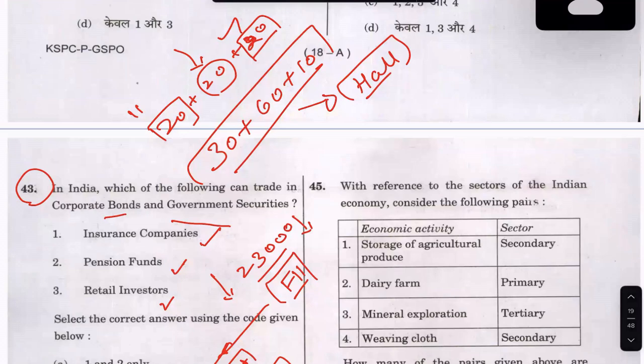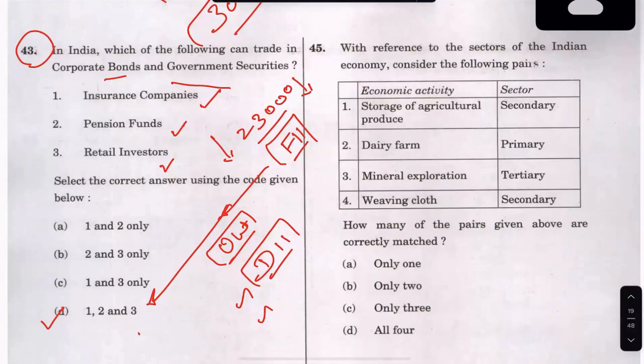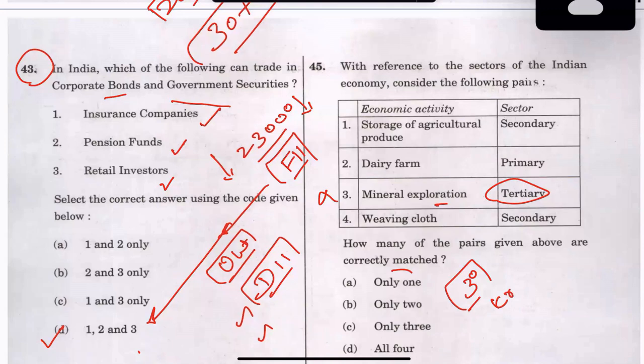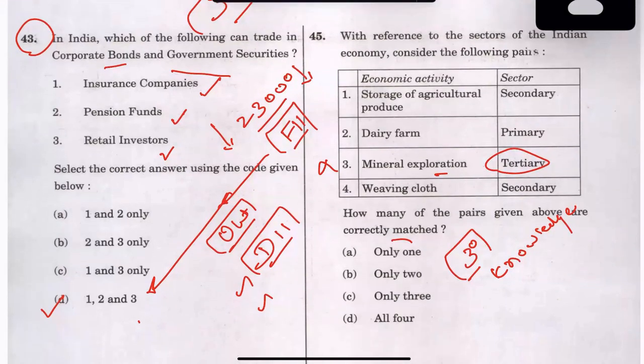But look at the section now, we are in the third section. Weaving of cloth, whether it is primary or tertiary, which is correctly matched? Mineral exploration is not tertiary. This is not true. Tertiary is software and other things which are knowledge based. You will have to understand that this cannot be there. So this is not true. Dairy farm, primary. Weaving cloth, secondary. Storage of agriculture produce, secondary.